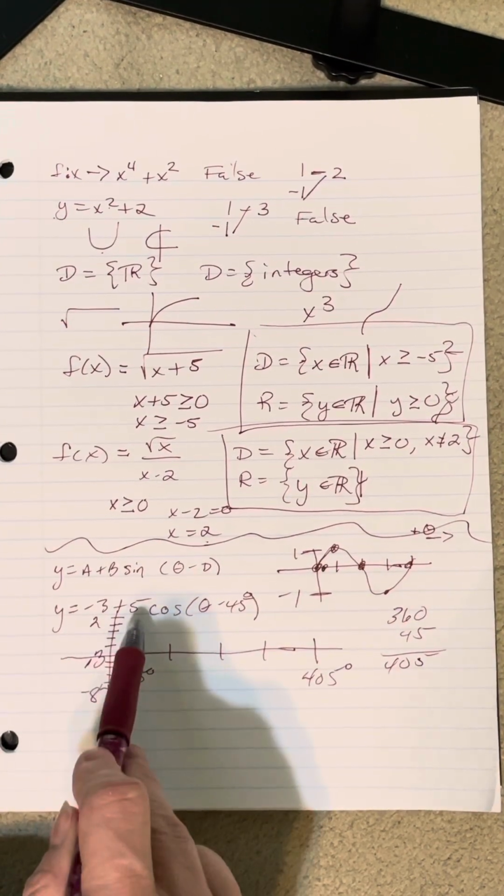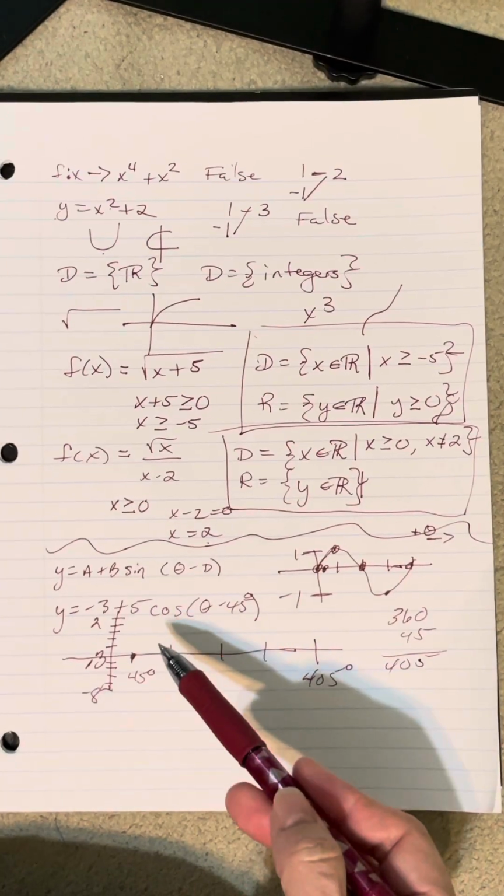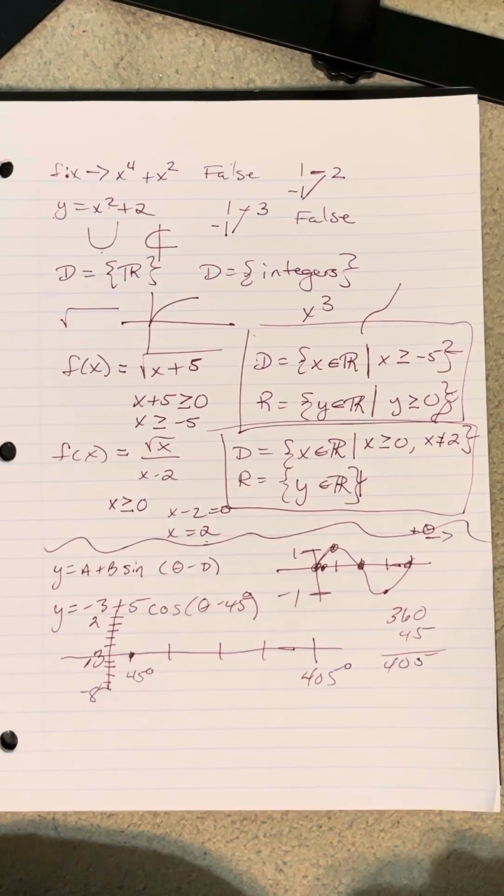So center line negative 3, 5 above, 5 below, labeled. Cosine is not starting in the center, even though I put the dot there.